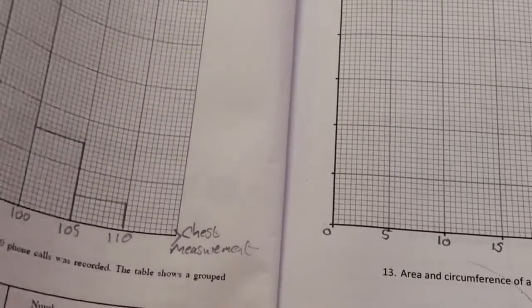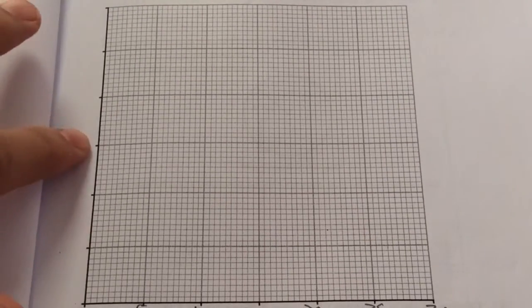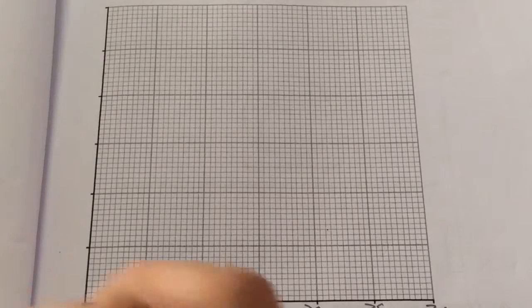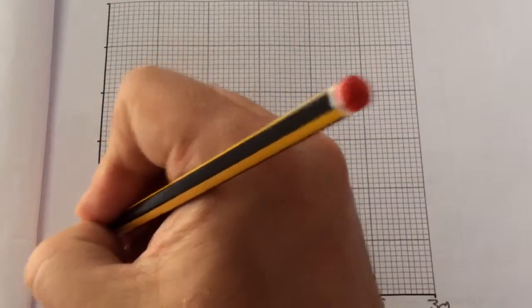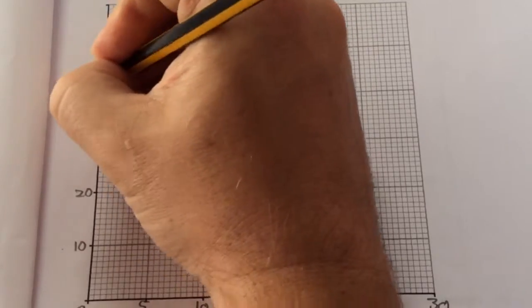Going up, it goes up as far as 58 on my table. I can see I've got 6 squares, so I'm going to go up in 10s: 10, 20, 30, 40, 50, 60.